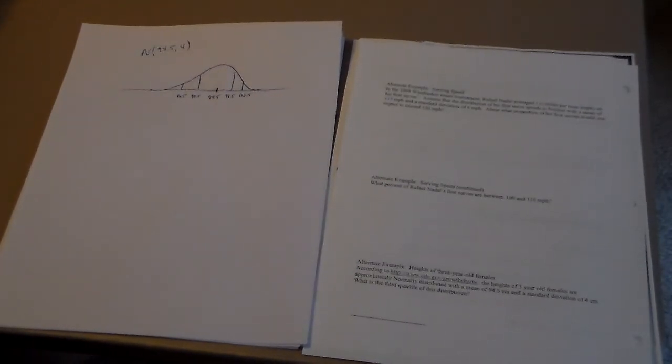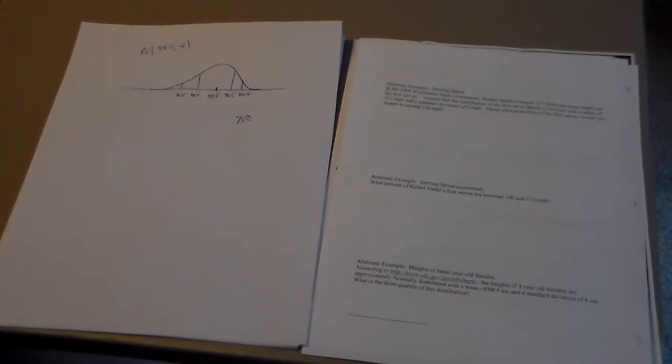So they want to know the third quartile. What does that mean? What's the third quartile? Anybody? The third quartile means it's at the 75th percentile. Okay? So I can't put in a percentile. I have to put in a z-score. I'm going to give you guys a little bit of time to think about that. I have to take the 75th percentile and find a z-score for that.